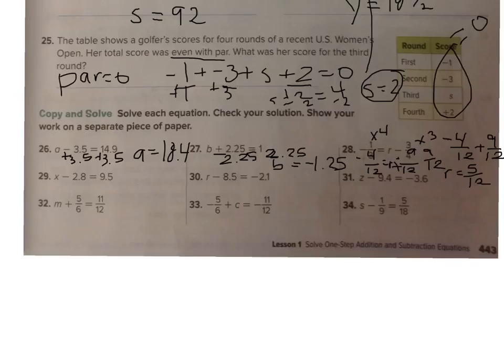Now moving on to 29. 29, 30, and 31 are going to be very similar to each other. They're just adding the number to both sides. And so for 29, we have plus 2.8 on both sides. And that is going to get us x equals 12.3.